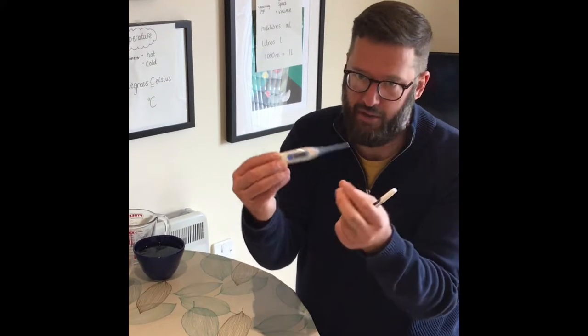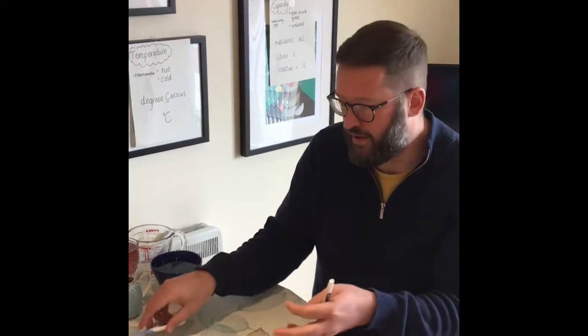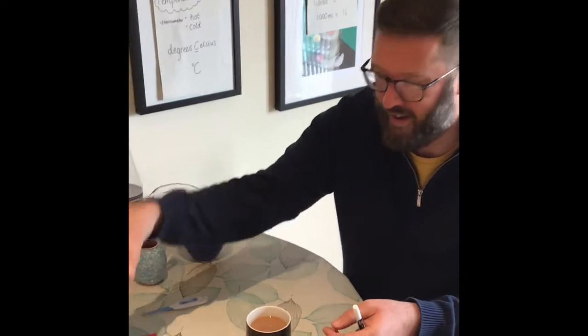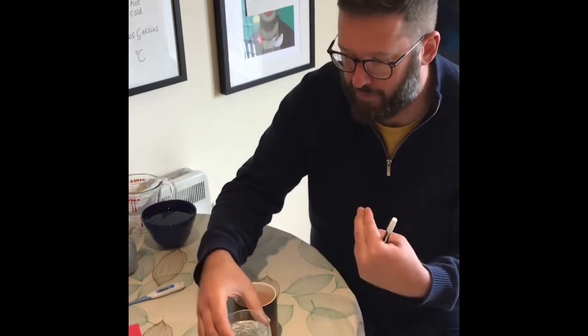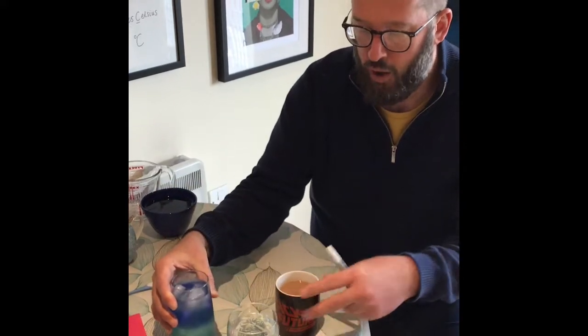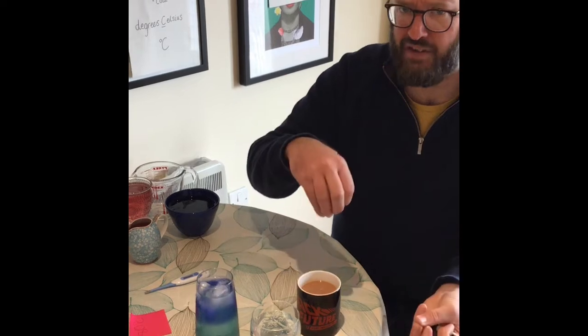So if we look at our measuring table, now I've got a thermometer here, but this is a body temperature thermometer and it won't work for this, but I'll show you some pictures later. So I've got a cup of tea, a glass of water from the tap straight away, and a glass of ice water. Pause the video and talk to your grown-up. Which do you think is the hottest and which do you think is the coldest?